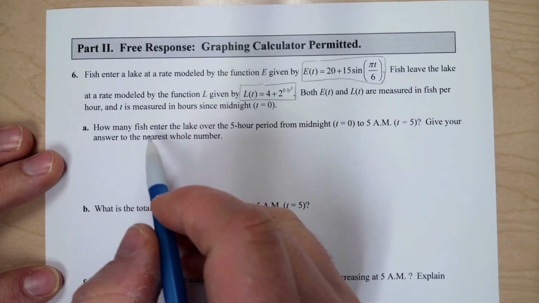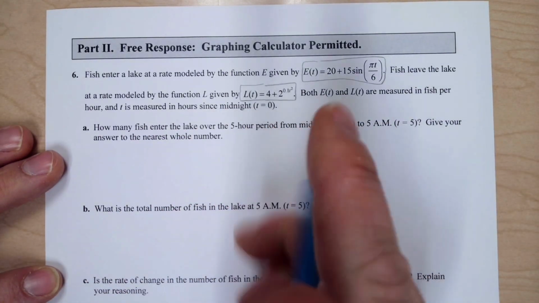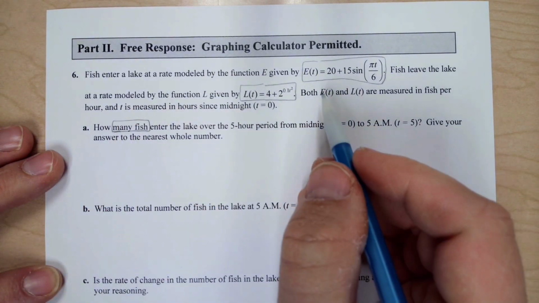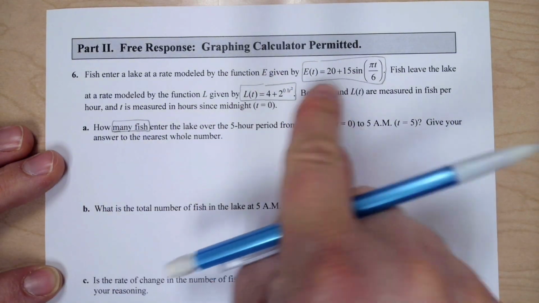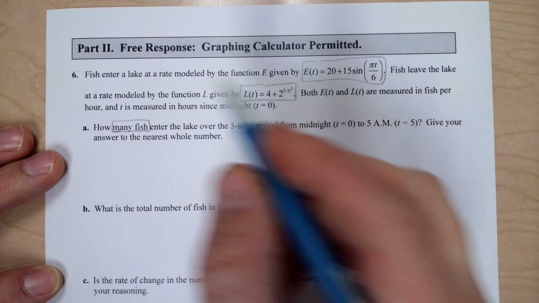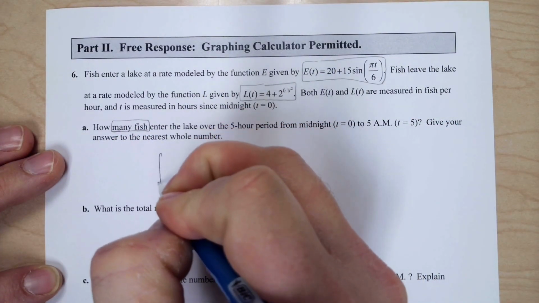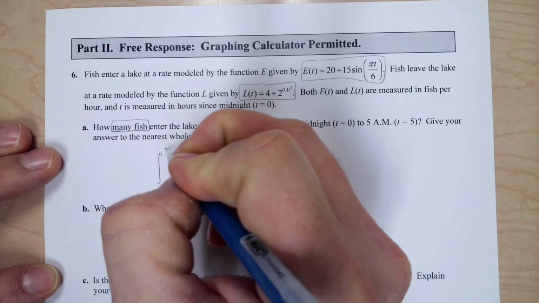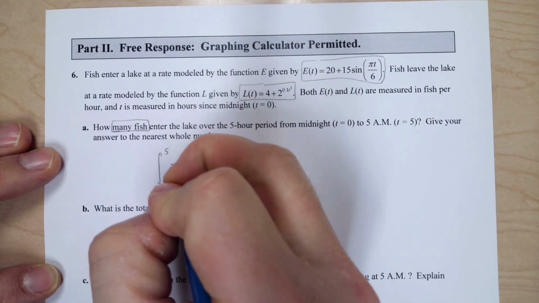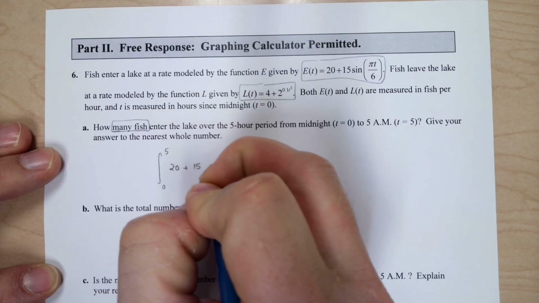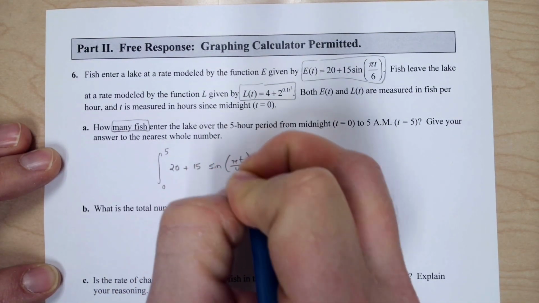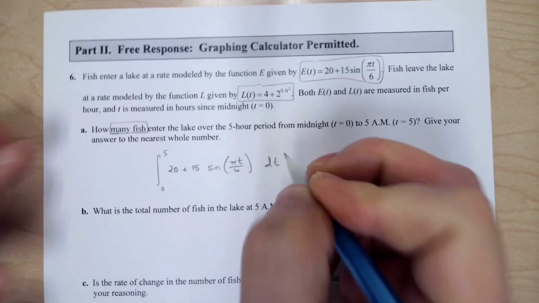It says how many fish enter the lake over a 5-hour period. This isn't a rate, this is a number of fish. So the only way to take that and turn these rates into a numerical unit would be to integrate. So I'm going to take the integral from 0 to 5 of this function, 20 plus 15 sine of pi t over 6 with respect to t.